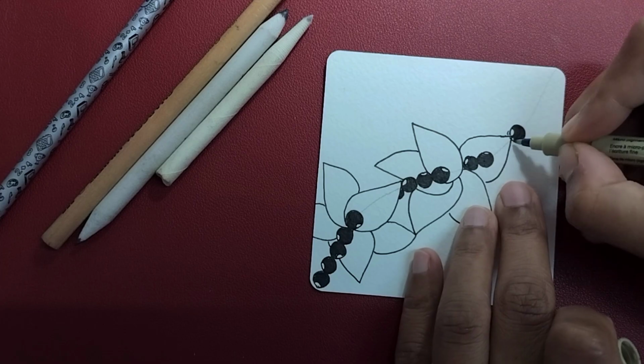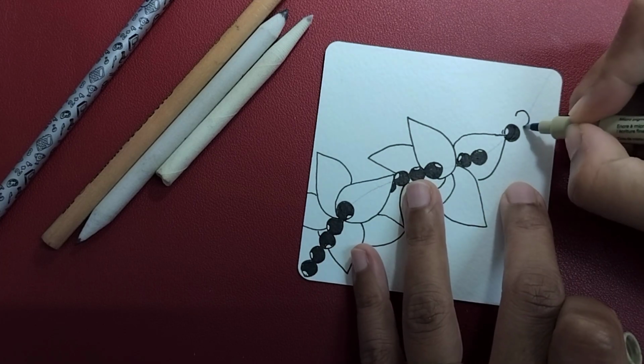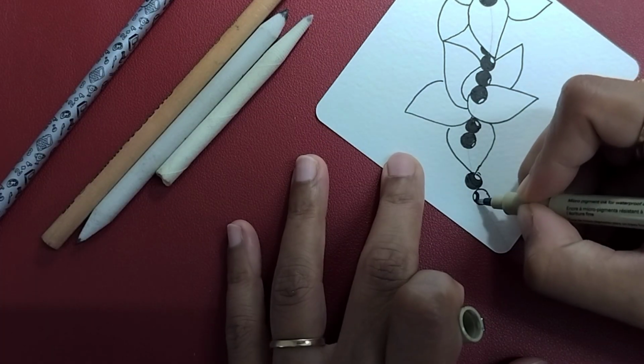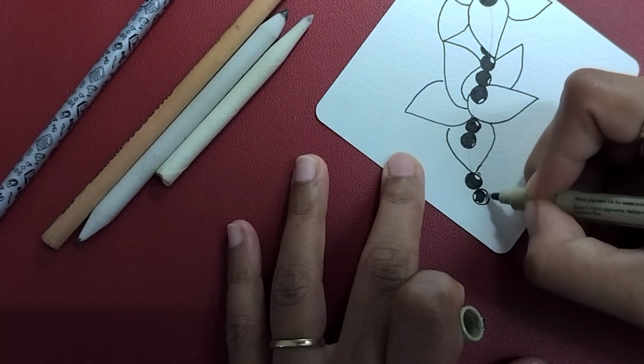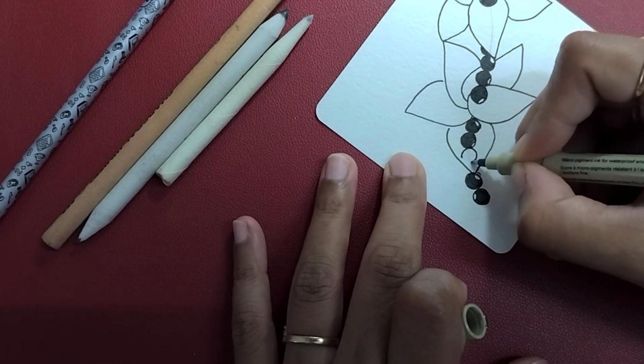You can continue with the beads. I'm giving a break, but you can continue. In fact, it would be a good idea to continue, I think.